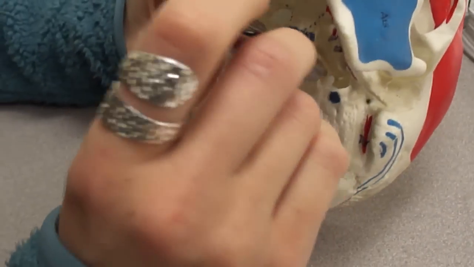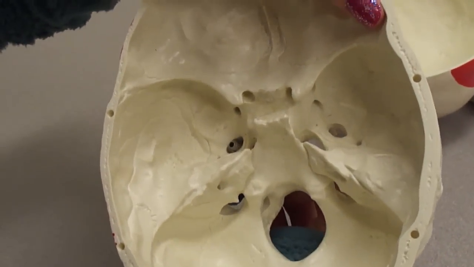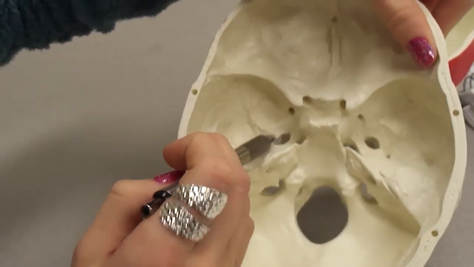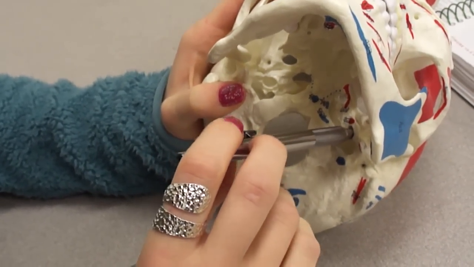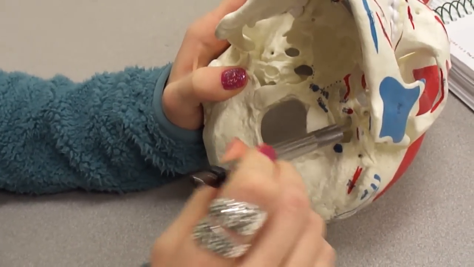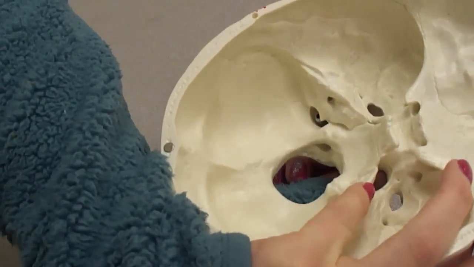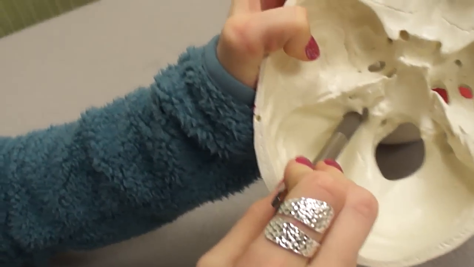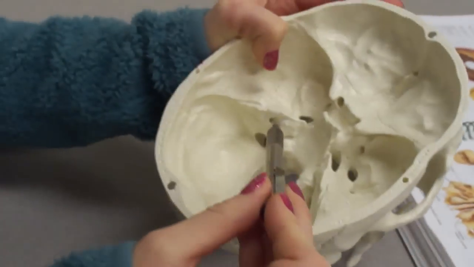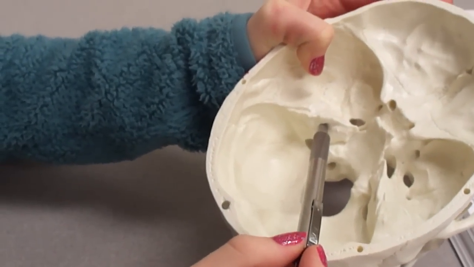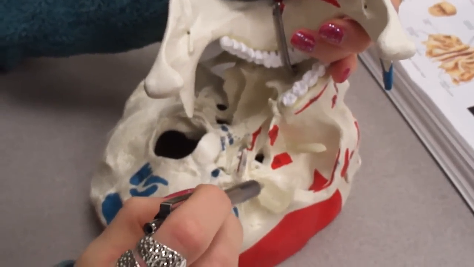Then you have your jugular foramen, which goes all the way through, which is right next to your styloid. Underneath it, you also have your carotid canal. You see your jugular, and this is your foramen lacerum, which inside you will see your internal acoustic meatus. And then if you take your jawbone off, you will find your mandibular fossa.